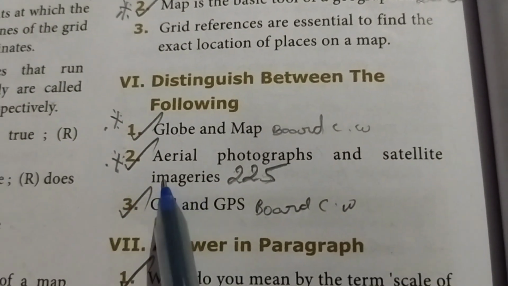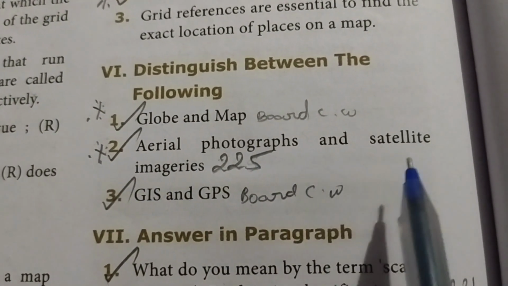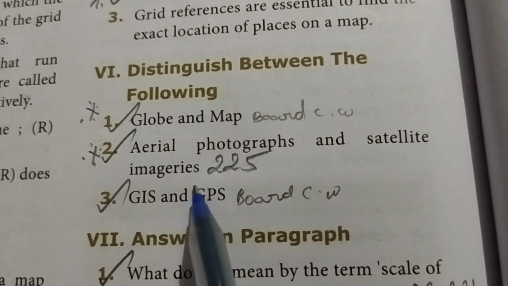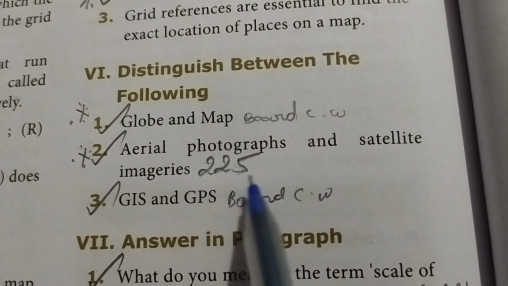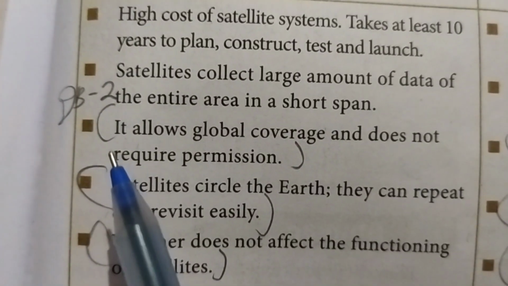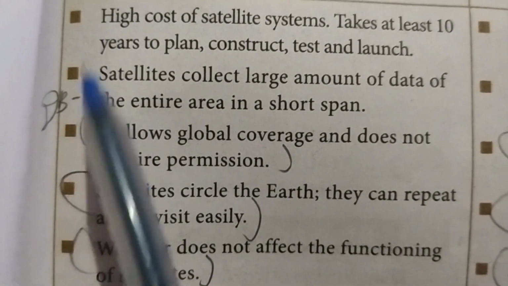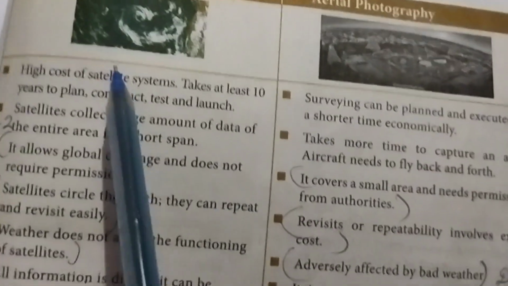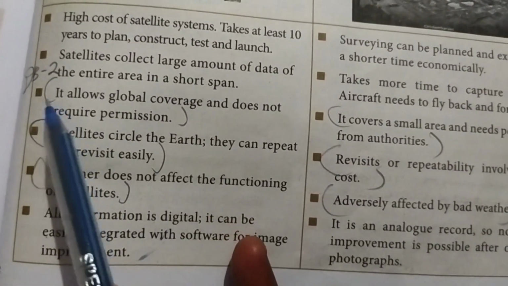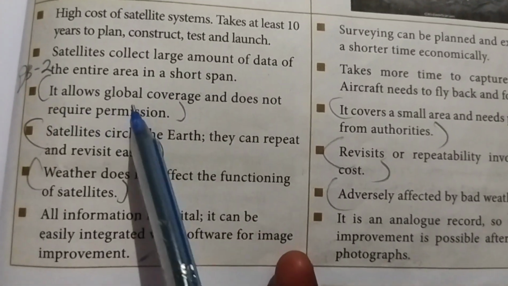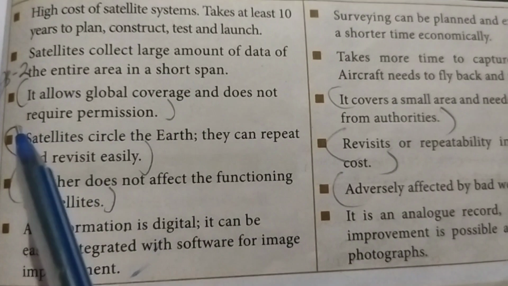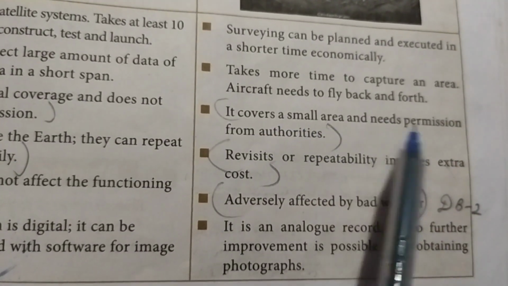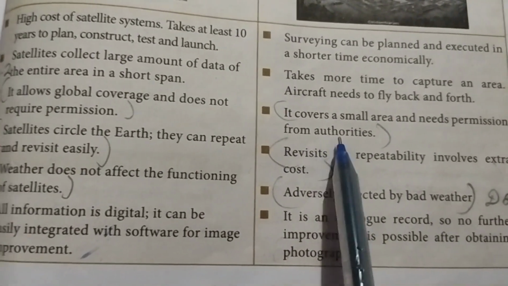Second one, aerial photographs and satellite imageries. Take page number 225. Satellite remote sensing and aerial photography, write the differences. Satellite remote sensing allows global coverage and does not require permission. Aerial photography covers a small area and needs permission from authorities.